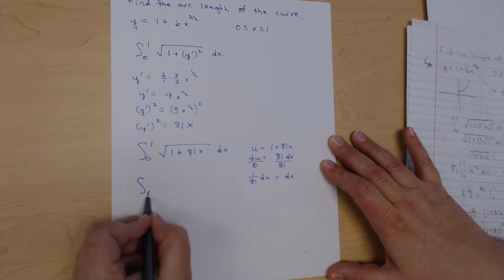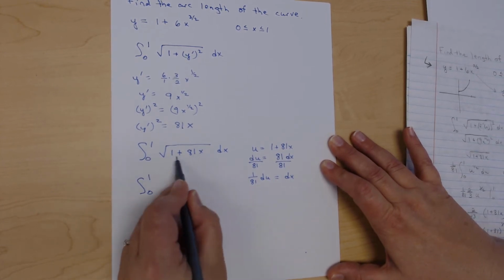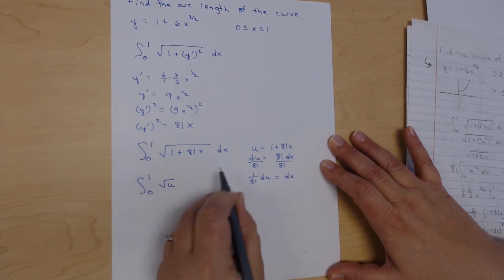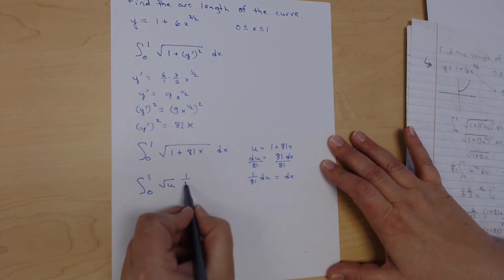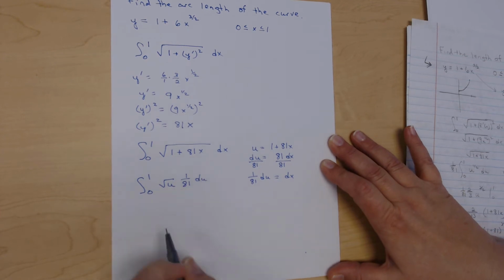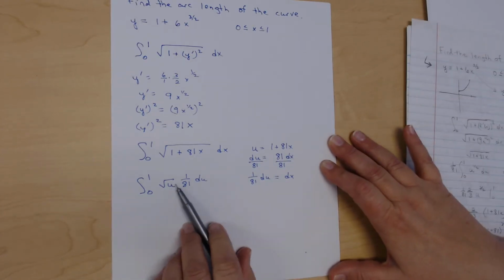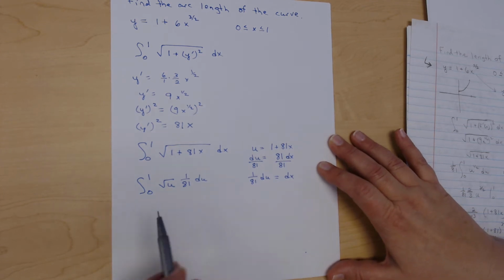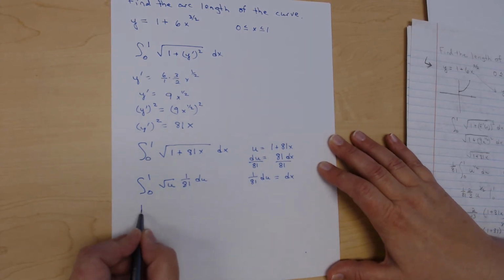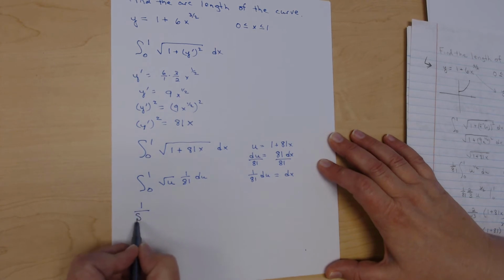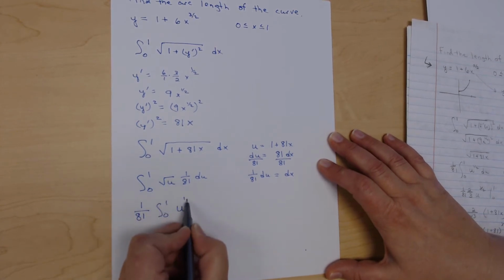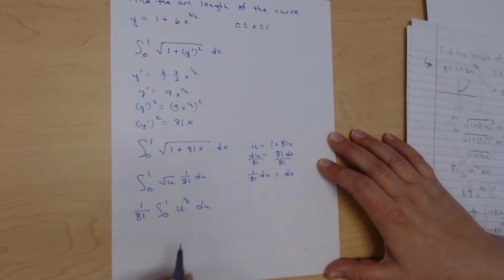So now we got the integral from 0 to 1. This whole thing, though, is now u. So we got the square root of u, and then what's going in for dx? 1 over 81 du. Okay, so that went in for that, and that whole thing got replaced. Good. All right, one more step, and then we'll take the integral. We can move the 1 over 81, we can do that if we want. I'm going to write this as u to the 1/2. Okay, and so now we're good.